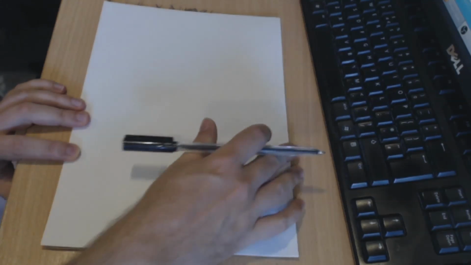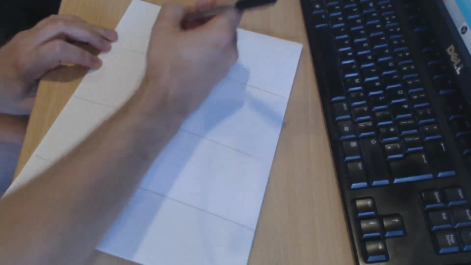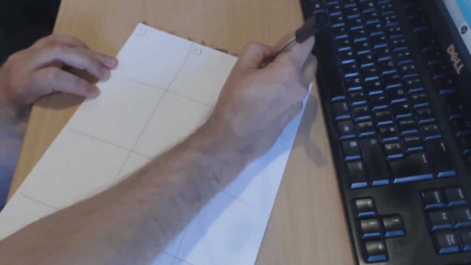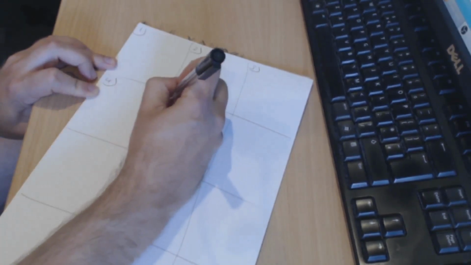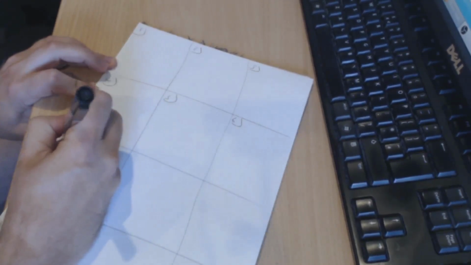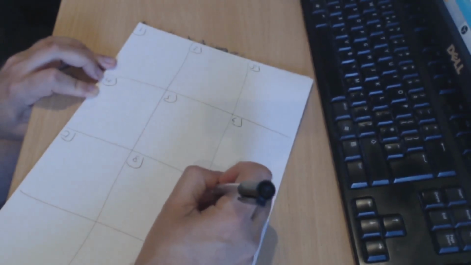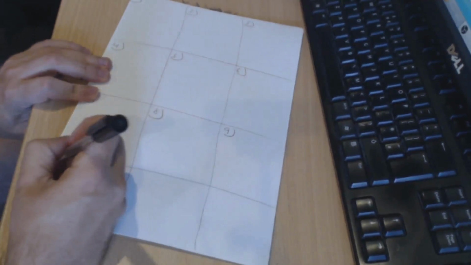So what I normally do is literally draw out a storyboard. I will separate this into roughly 12. So bang, bang, bang, and bang. And then I will literally label them 1, 2, 3, 4, etc. Oh yes, I can count to 12, you know.